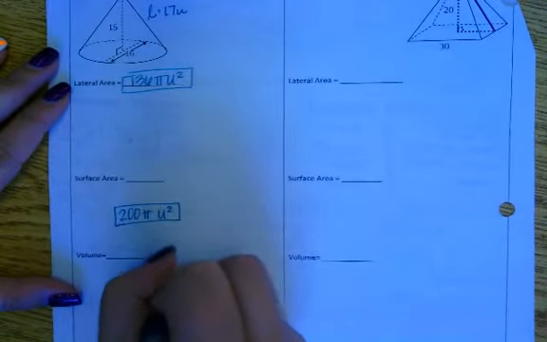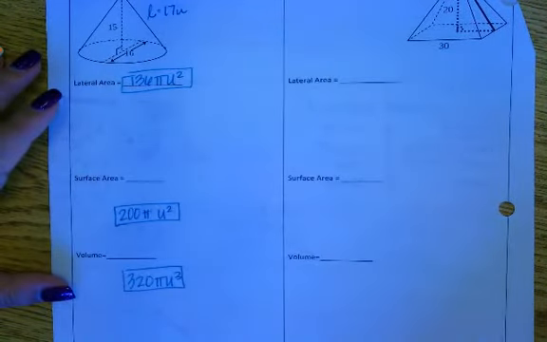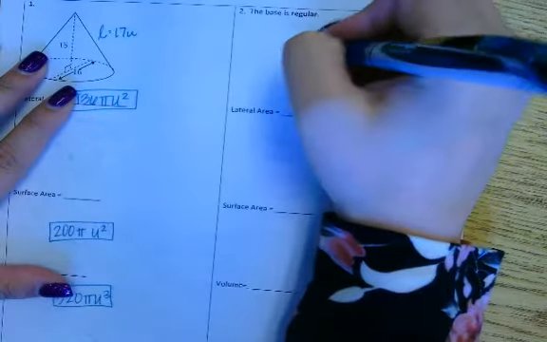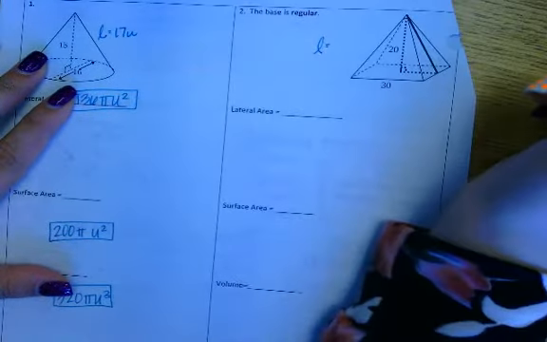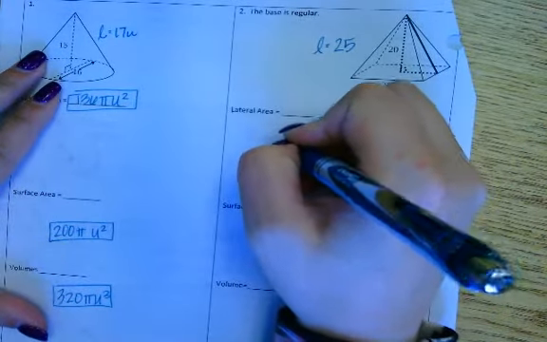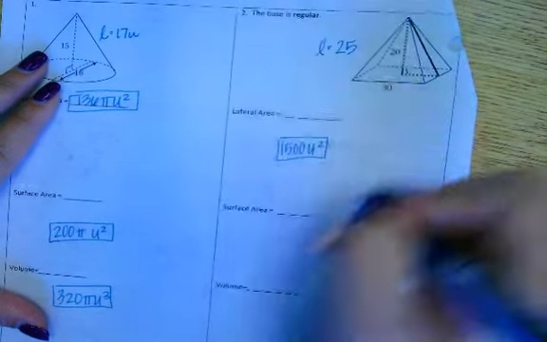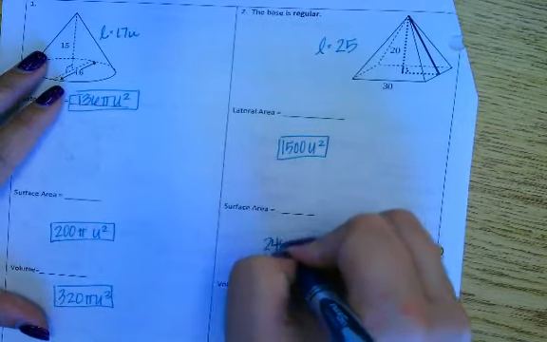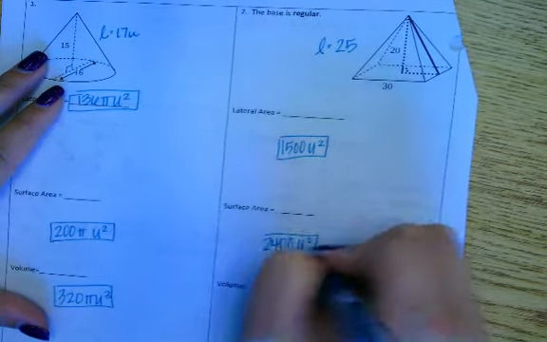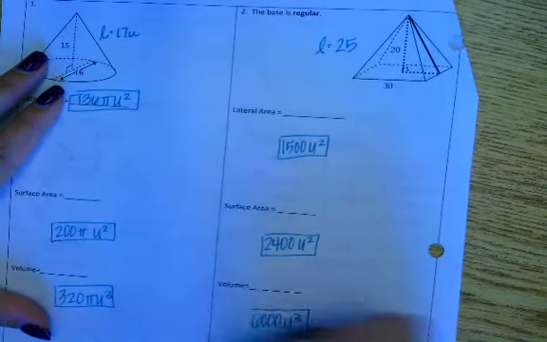Any questions on any of those? Okay, number 2. What was the slant height? 25. What was the lateral area? 1,500 units. Awesome. Surface area? Good. And the volume? 6,000 units cubed. Awesome. Very good. Okay, if you got to it, number 3, what was your slant height?